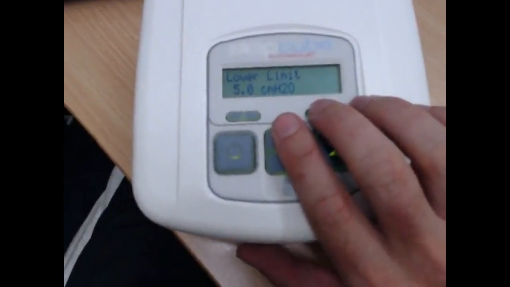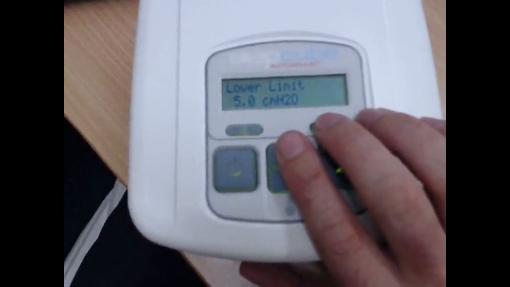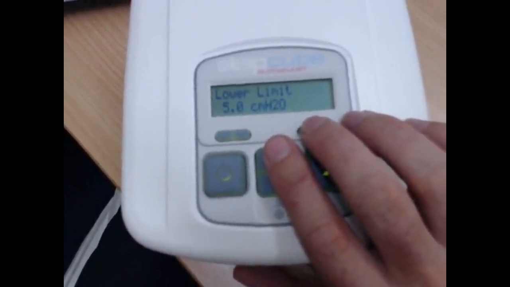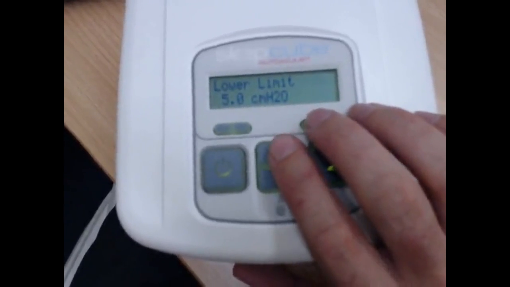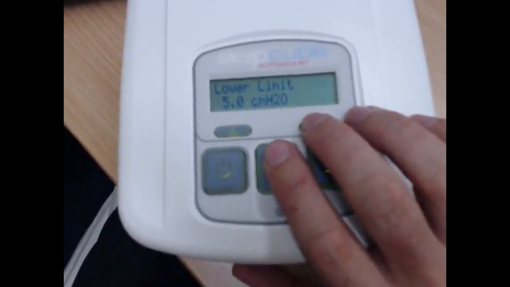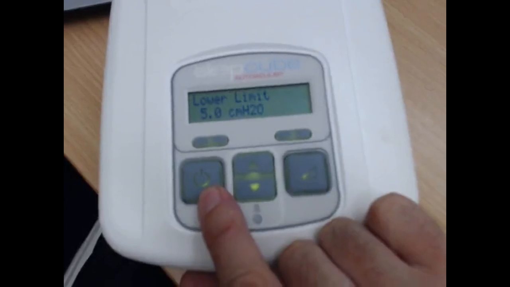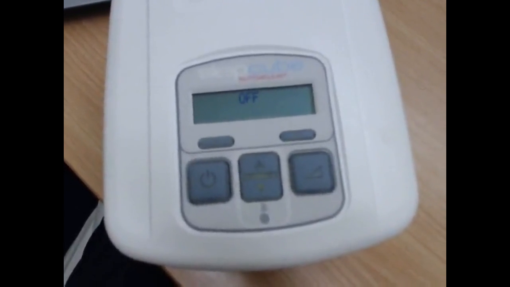That's a cool way to get in there and find a few things that you like. You might be someone that finds the pressure in the beginning is too low and you want a bit more pressure, so you can increase that lower limit, and that way you're not going to feel uncomfortable, which is what it's all about. To finish up, we just press the stop button and we're back out. So we've just changed our pressure there.